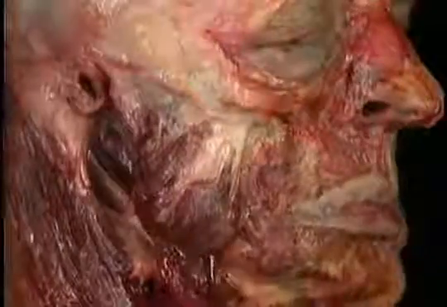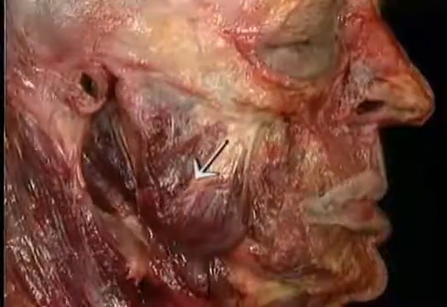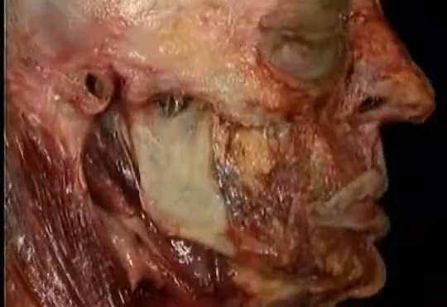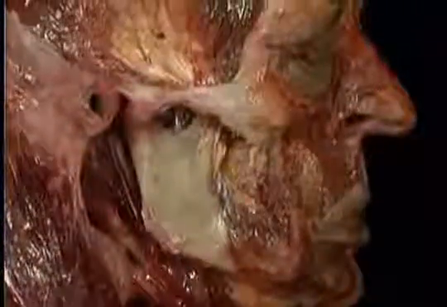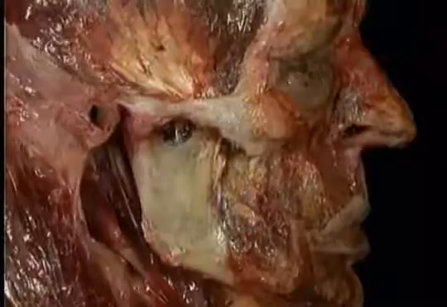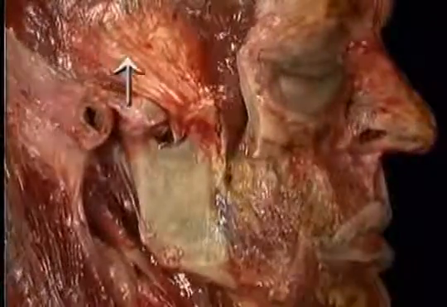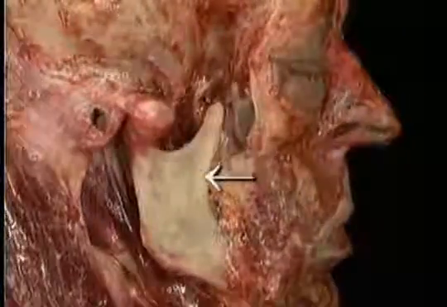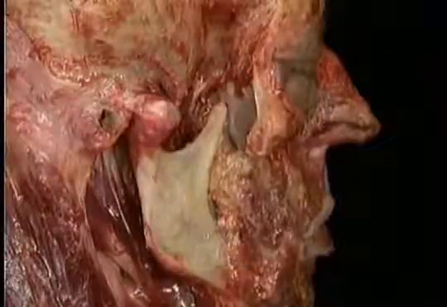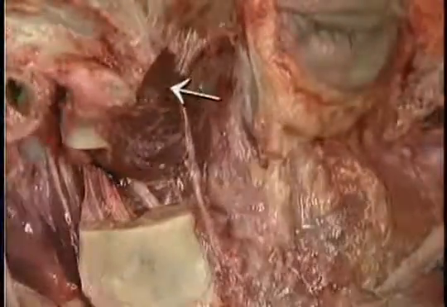To get to this remote area in a dissected specimen, we have to remove several major structures. First, the masseter muscle, then the deep temporal fascia, then the zygomatic arch, and then the temporalis muscle, and the ramus and coronoid process of the mandible, and finally this muscle, the lateral pterygoid, together with the condyle of the mandible. This brings us into the infratemporal fossa.